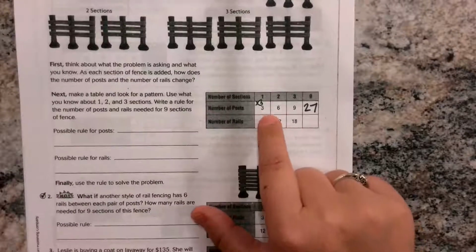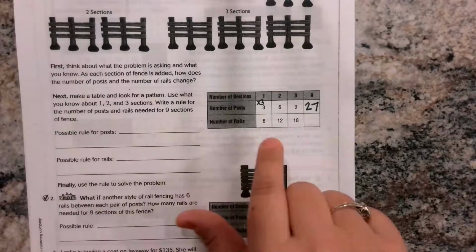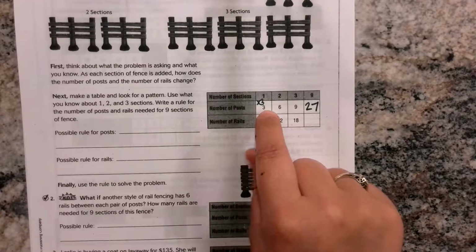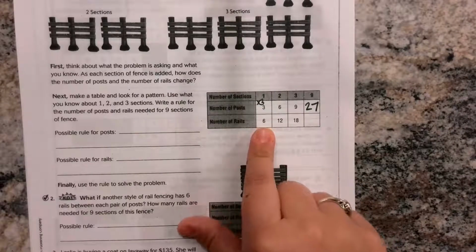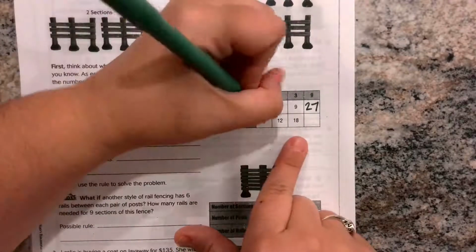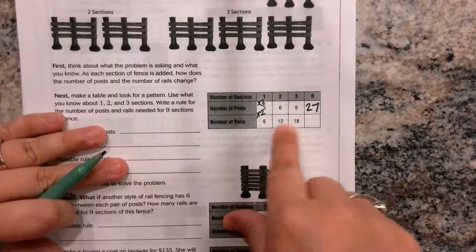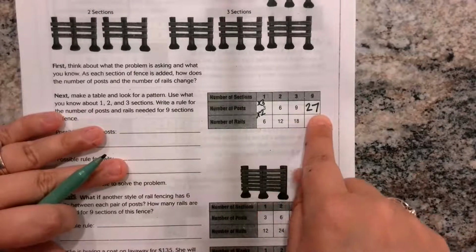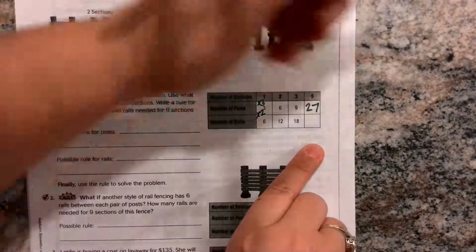So then I want to see what kind of pattern I have between 3 and 6. So when I have my number of posts, it looks like I have to multiply by 2 to get the number of rails. So let's see if that's true for each one. So 3 times 2 is 6, 6 times 2 is 12, 9 times 2 is 18. So that means I need to multiply 27 times 2 to get my number of rails for 9 sections.